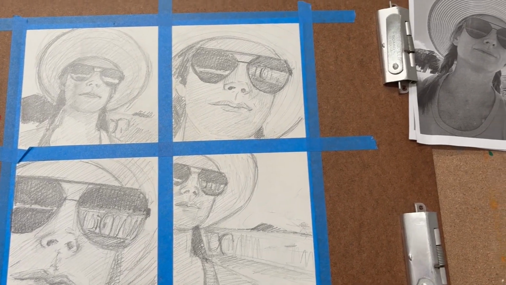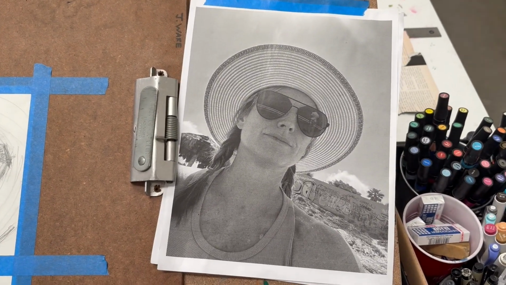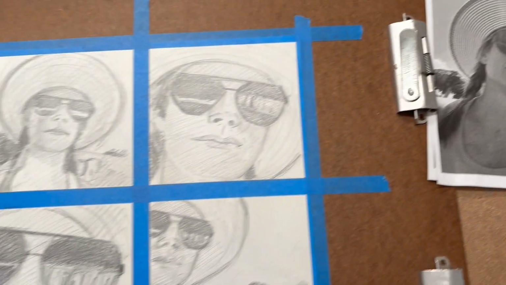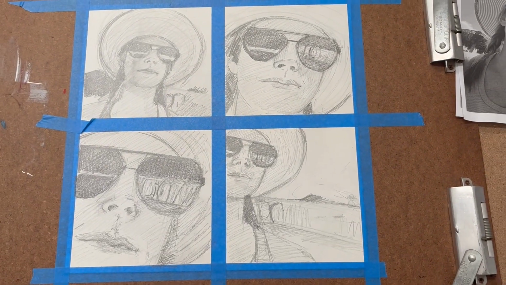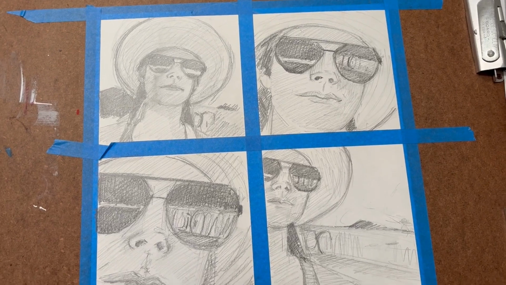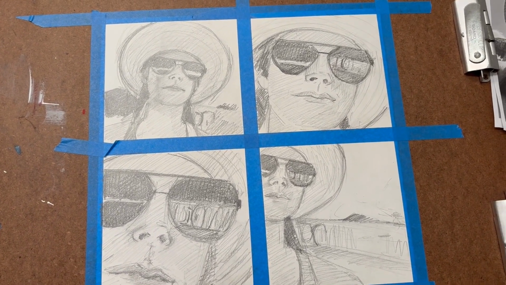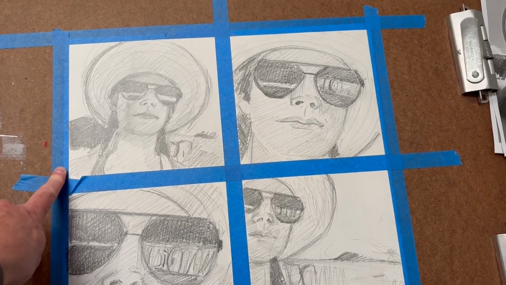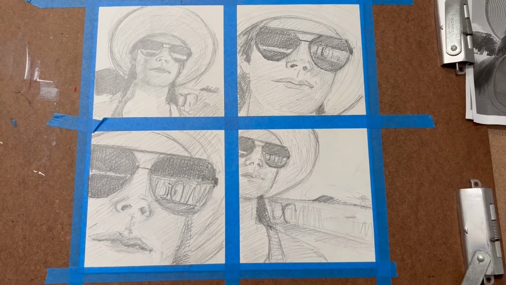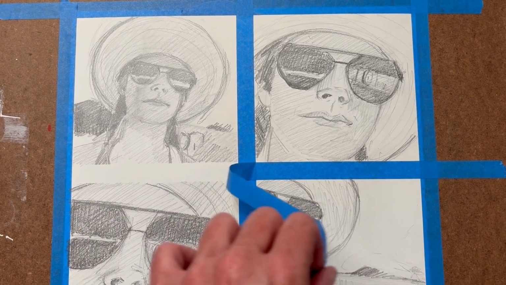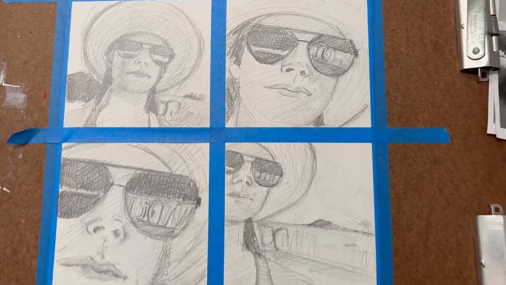So I'm starting here with what my subject was. That is the photo that I used from my vacation. I'm in Ensenada. And then the way that I approached the studies: I took some drawing paper. I knew that I'd be working in a square composition, so I divided it up, trimmed the edge, and then divided it up with the painter's tape. Here, as you can see, it peels off nicely and doesn't take off the drawing paper.